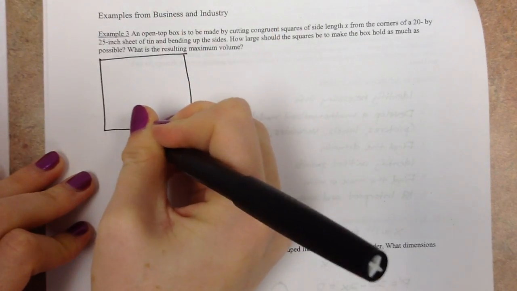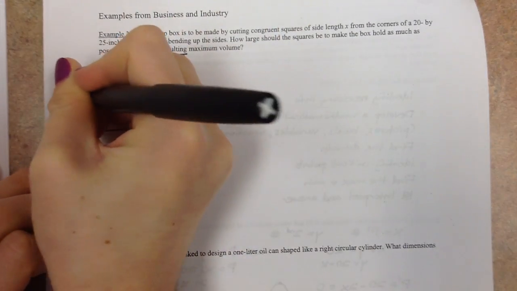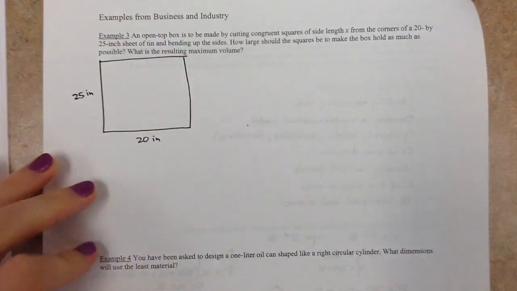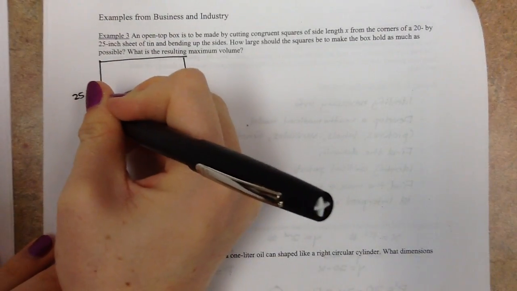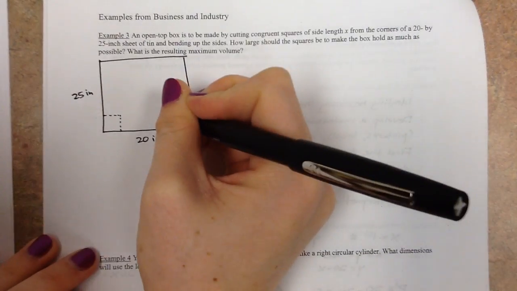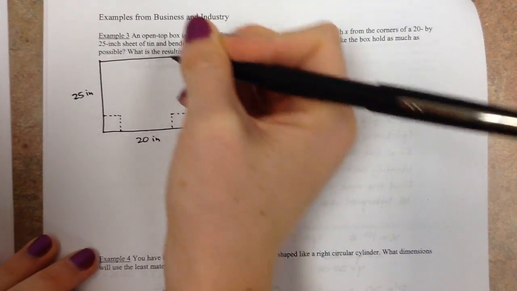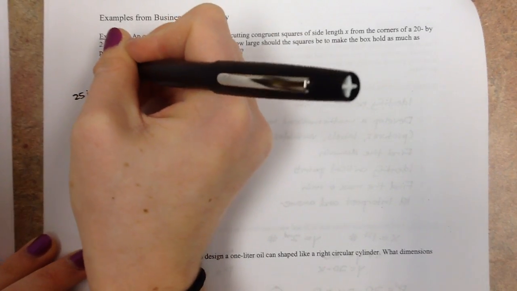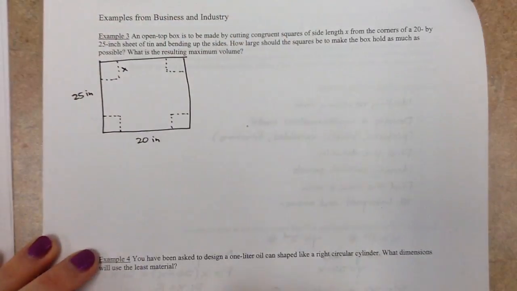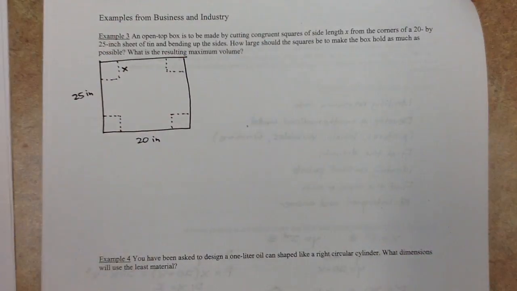Okay, so let's say this is 20. Now this looks more like a square. So 20 by 25. What we're doing is we're cutting congruent squares of side length x. So you cut out a square here, and then they're all going to be the same size because it's all side length x. Okay, so all of those side lengths are length x. All right, so we've got that set up.